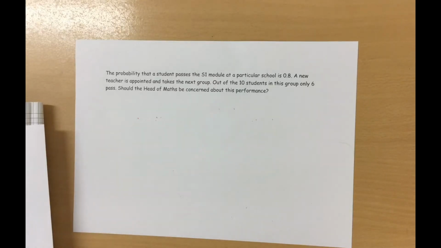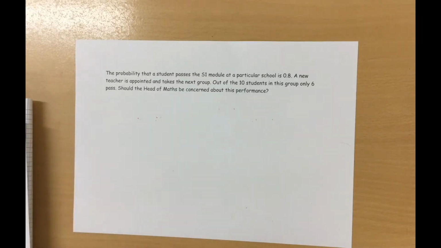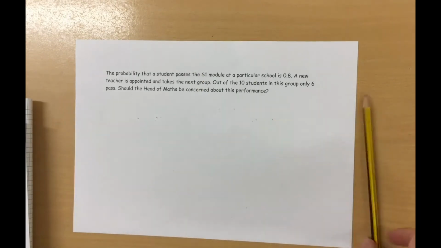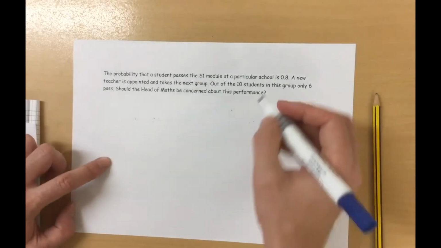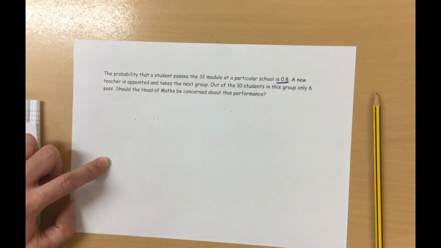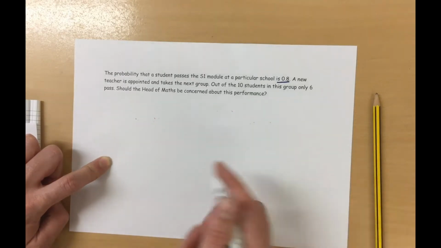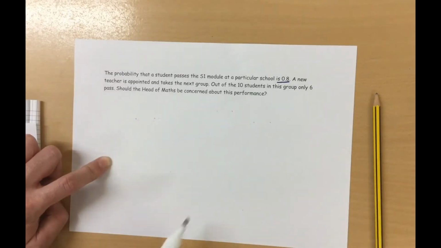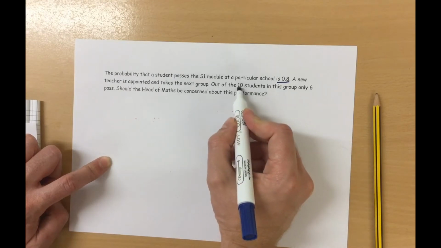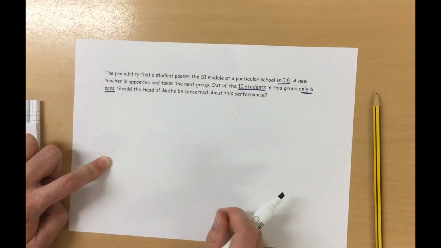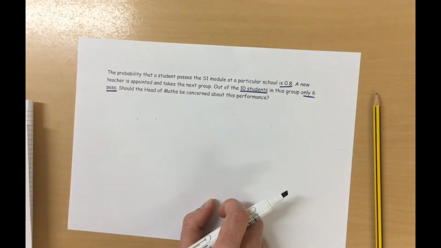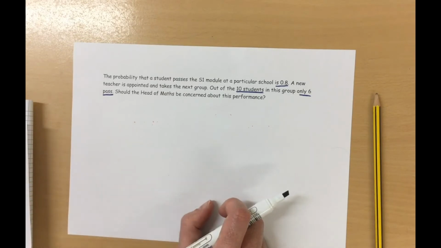Right, somewhere else you might like to use hypothesis testing: looking at the performance of your employees. In this particular case, we have an S1 module at a particular school with a pass rate historically of 0.8, i.e. 80% of your students passing every year. A new teacher is appointed, congratulations, and takes the next group of S1 students. Out of the 10 in this group, only 6 pass. That's lower than the historic average. Should our head of maths be concerned about this performance?